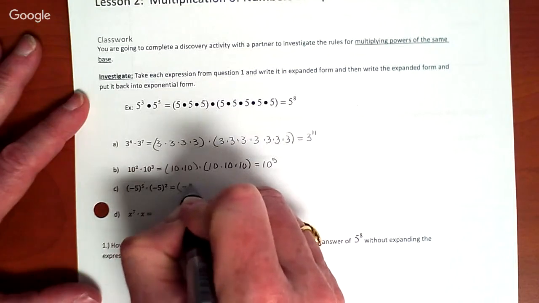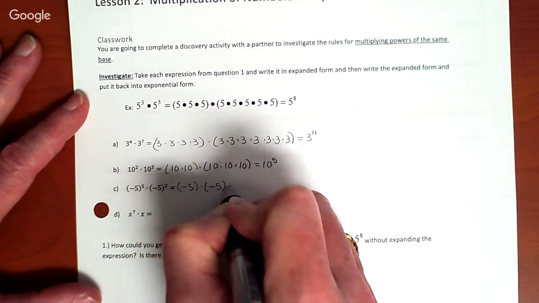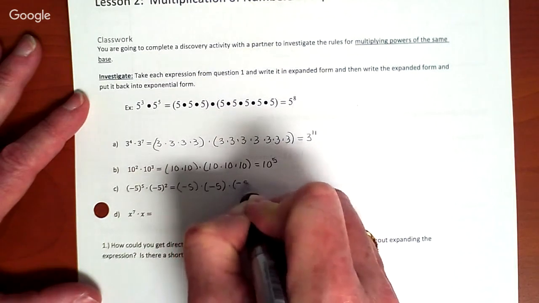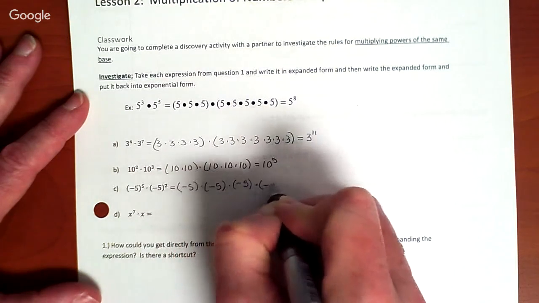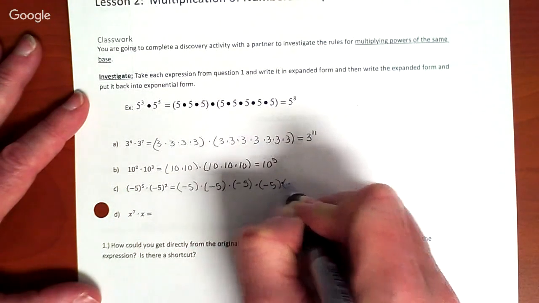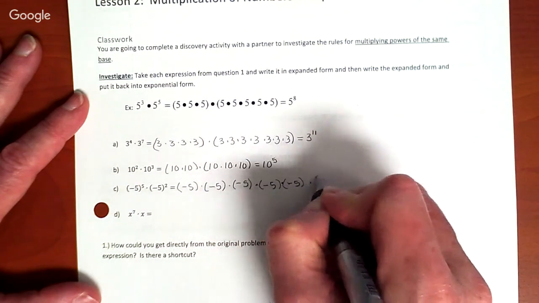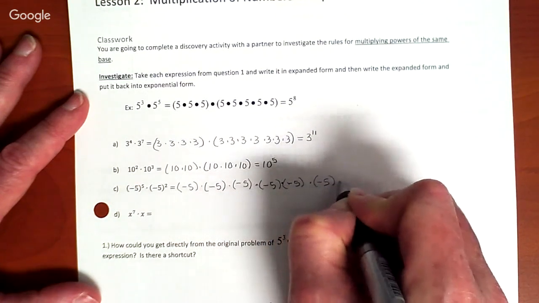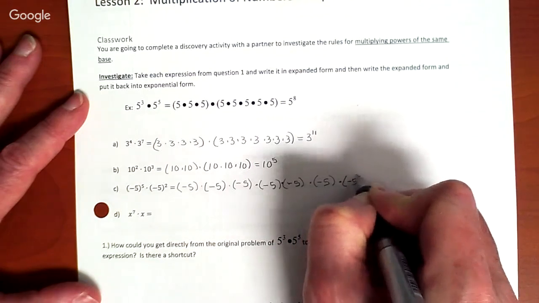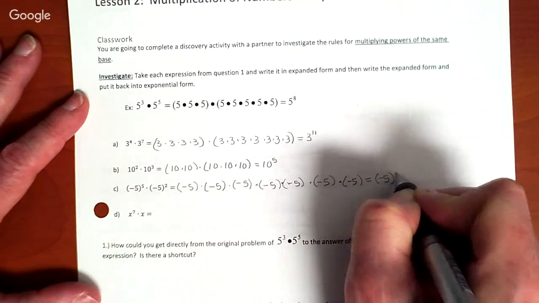Here we have negative 5 times negative 5 times negative 5 times negative 5 times negative 5, and then times negative 5 times negative 5, and all of that would be negative 5 to the 7th power.